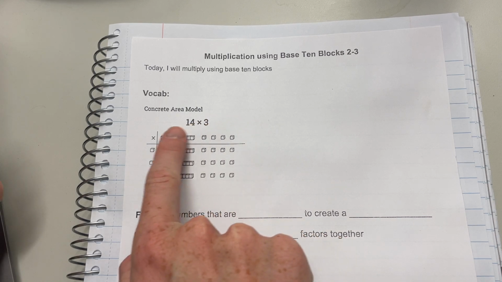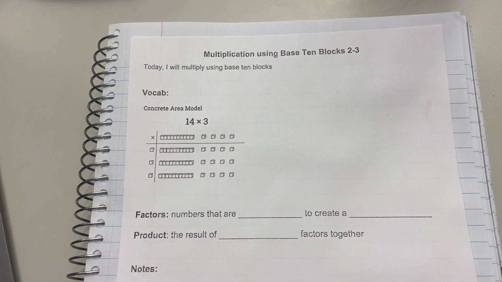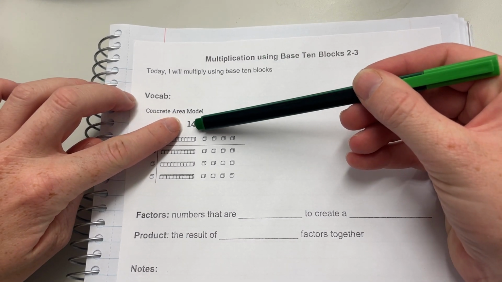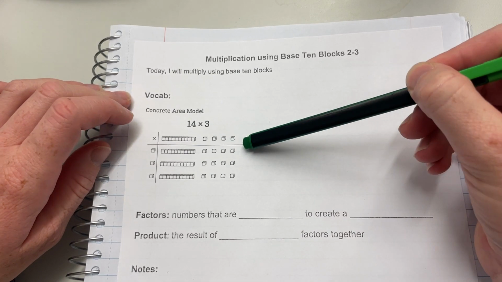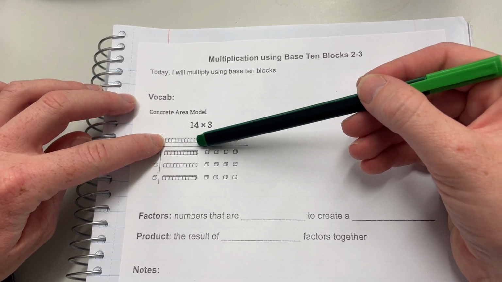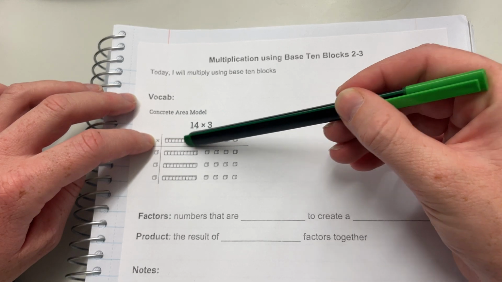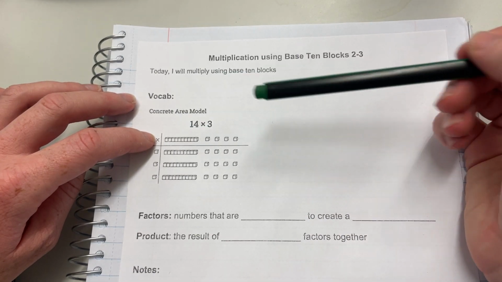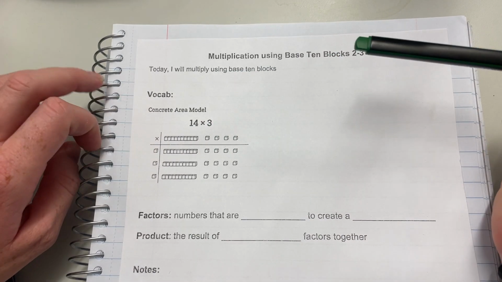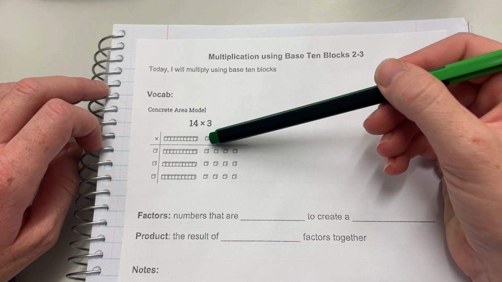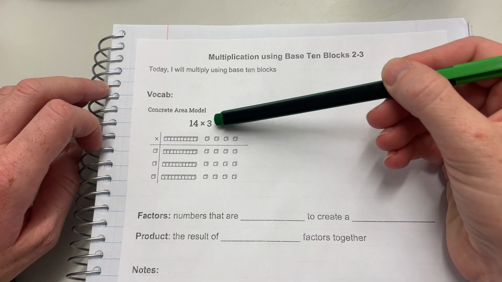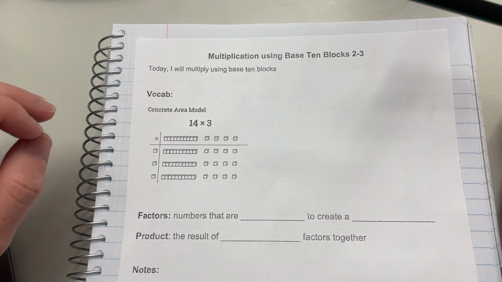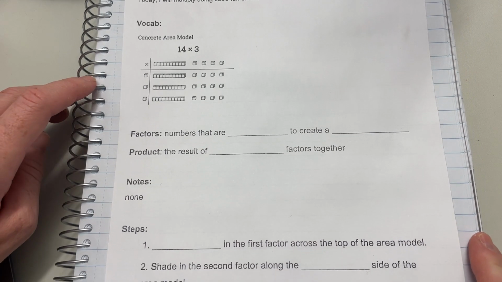So we have our area model right here, and this is what our lesson is going to focus on. We're going to see the first number being multiplied across the top, so 14. And when we have base 10 blocks, the rod or the long set of blocks is 10, and each cube is worth 1. So we have 10, 11, 12, 13, 14, and then the times 3 goes down the left side, 1, 2, 3. And you will see that in just a little bit.